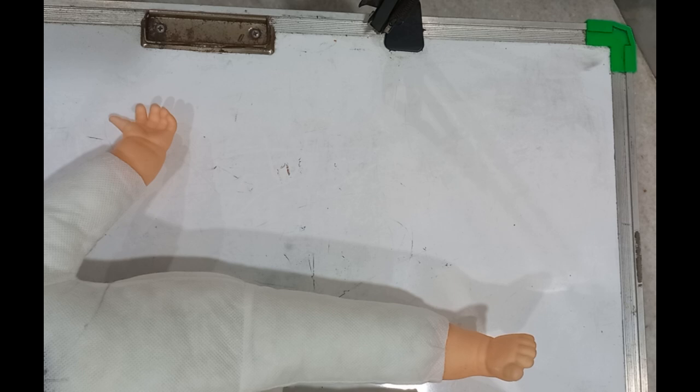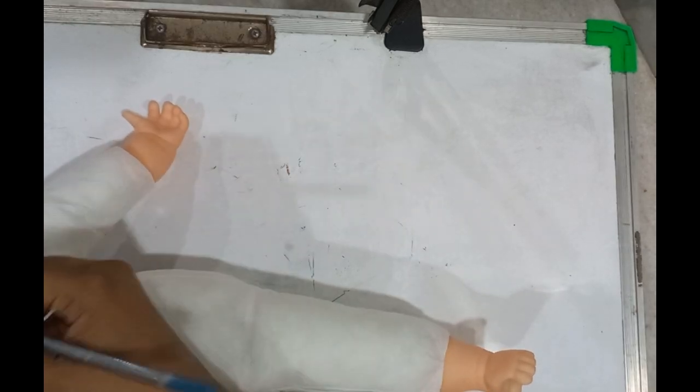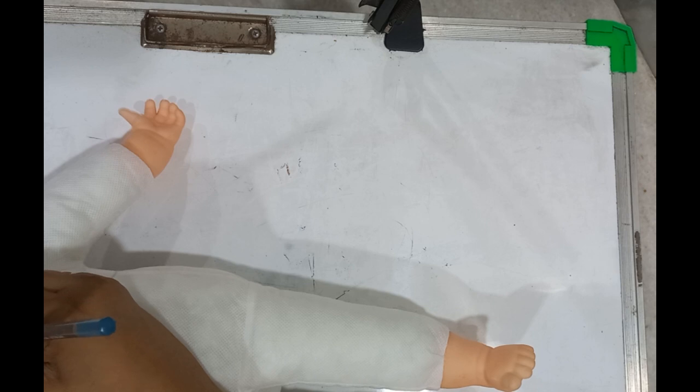And coming to the surface marking of the heart, you have to draw one point at the level of the lower border of the left second costal cartilage.